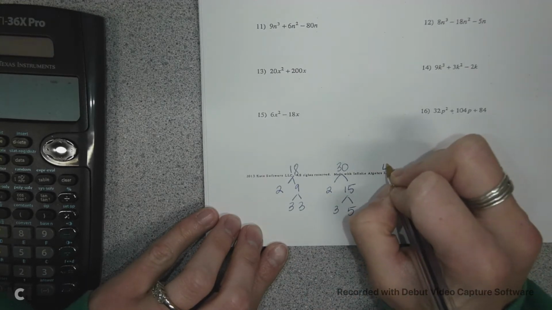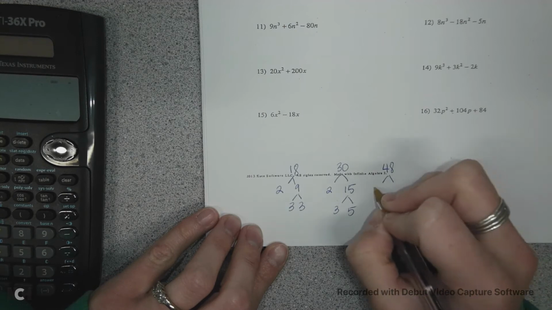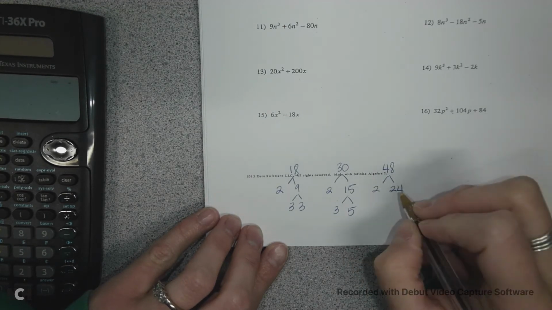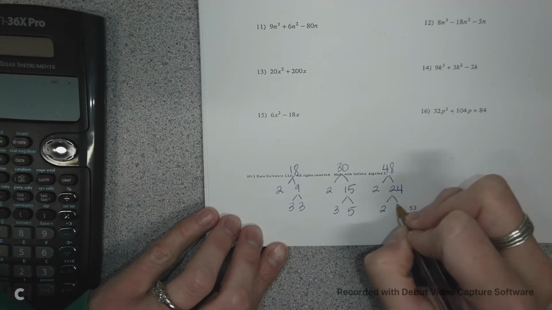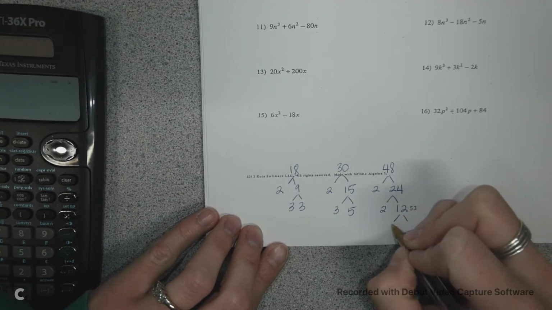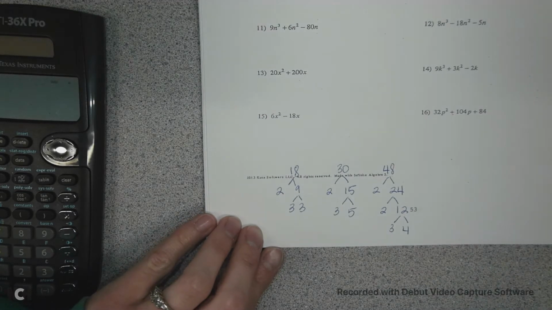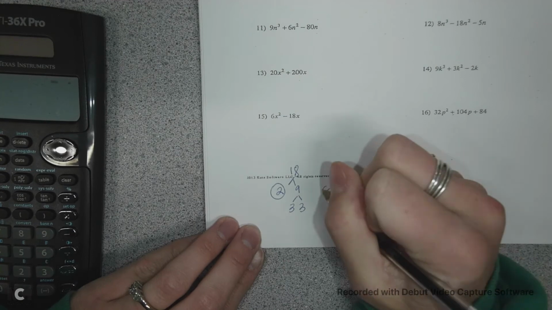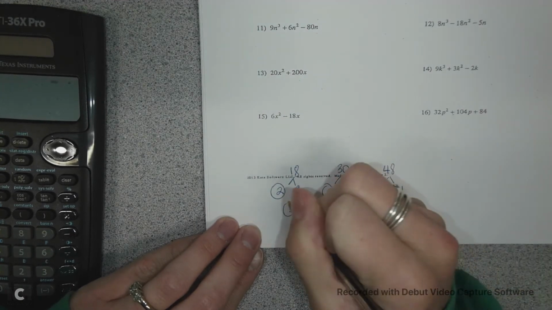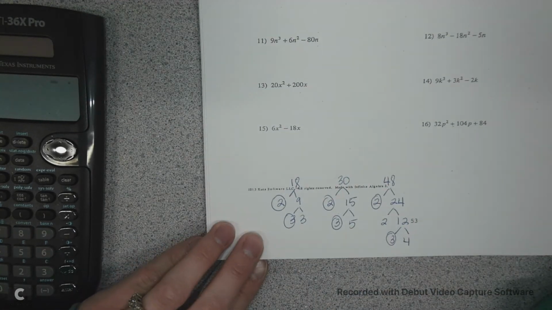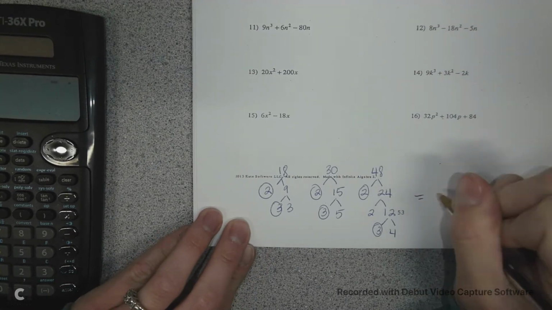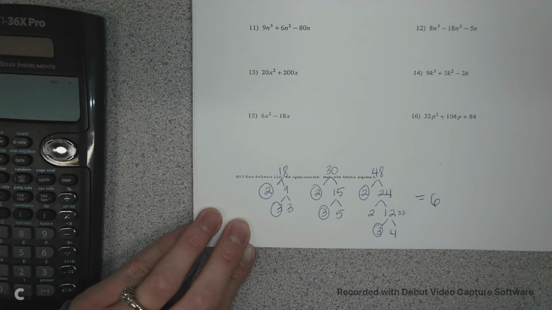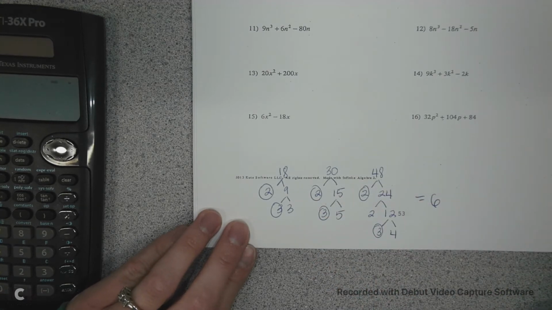And then we have 48. And 48 is 2 and 24. And then we've got 2 and 12. And then 3 and 4. So I want to find my greatest common factor for all 3 of these numbers. I have a 2 in each of these factored out numbers, and I have a 3 in each of these factored out numbers, which means that 6 is going to be the greatest common factor for 18, 30, and 48.